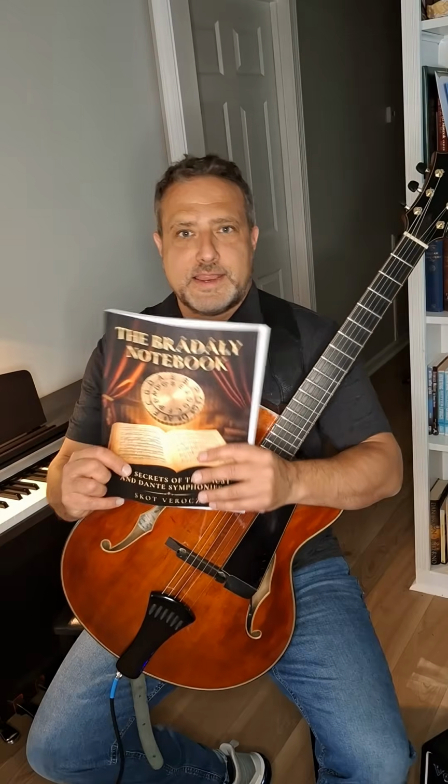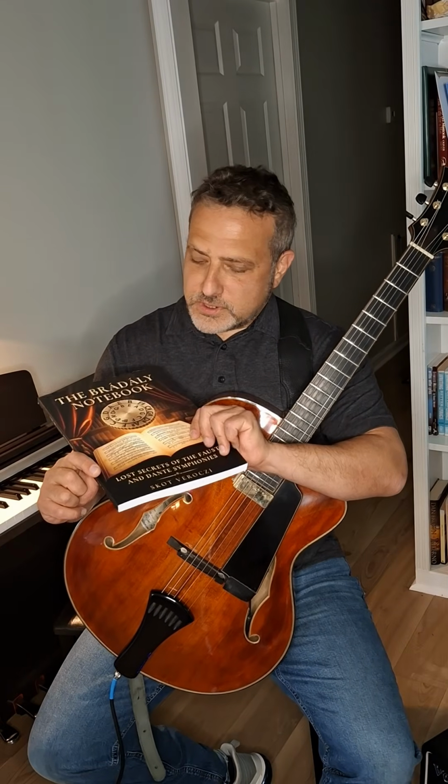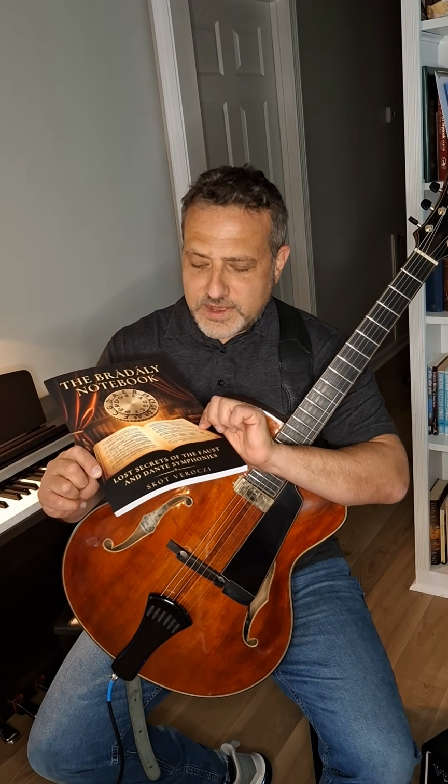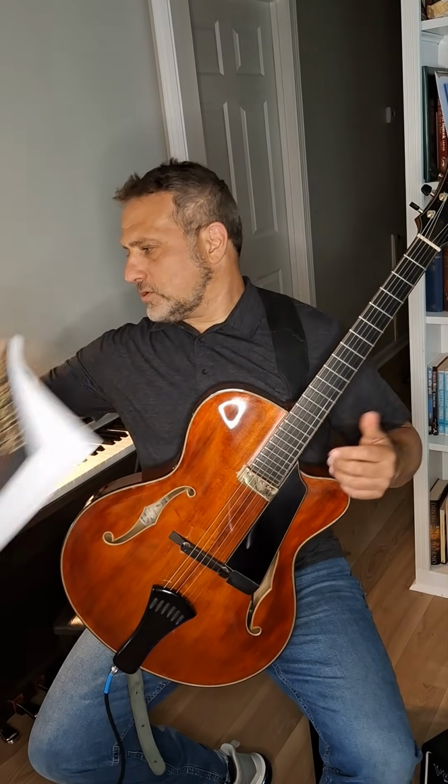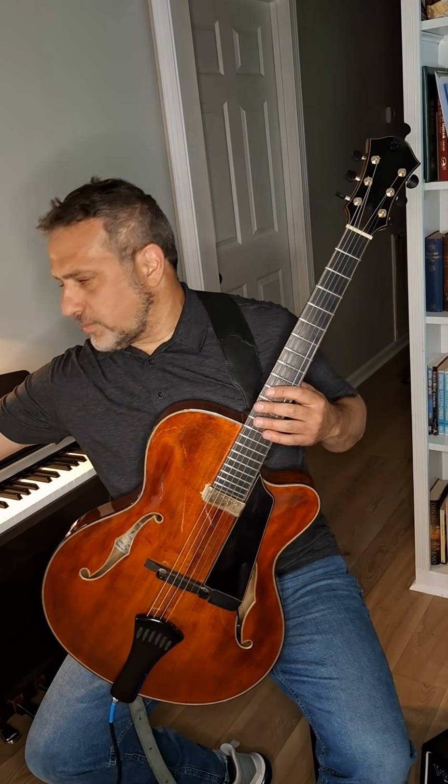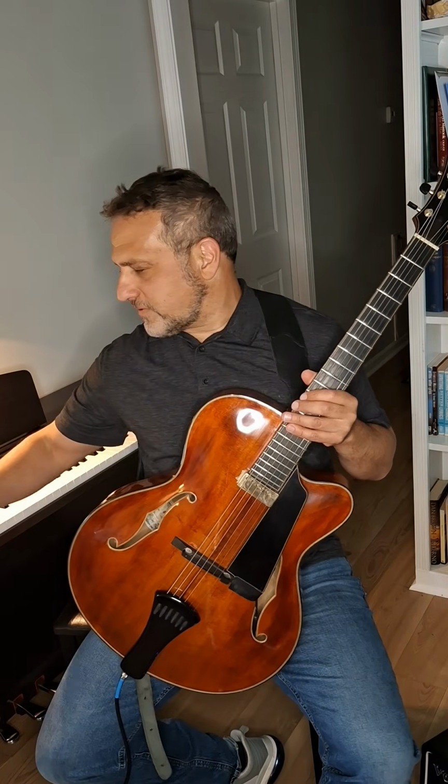I've got my book here. This is the Brad-Eye Notebook, Lost Secrets of the Faust and Dante Symphonies, which is where I've found a bunch of examples of mirror harmony as codified by Franz Liszt.